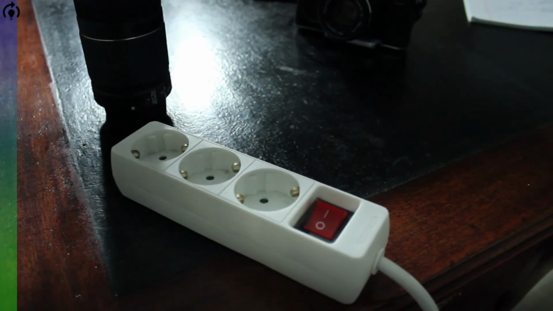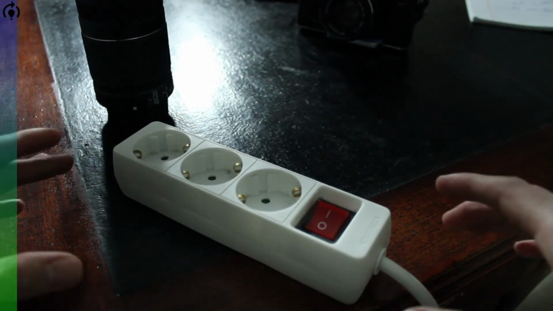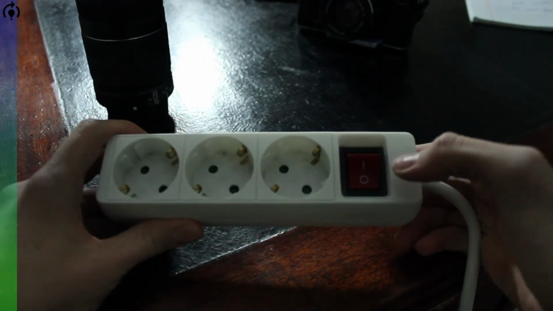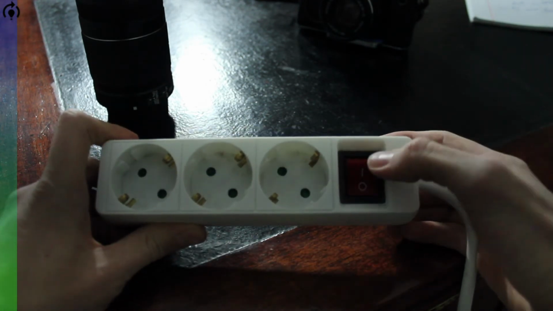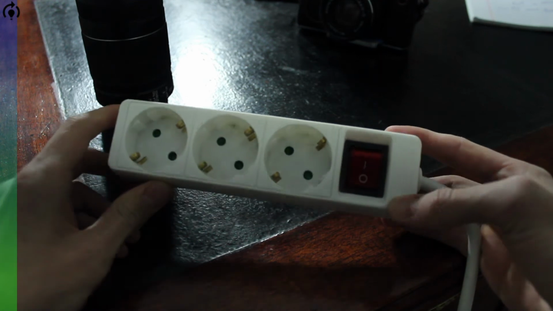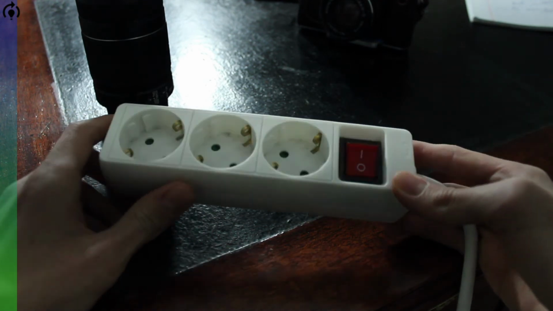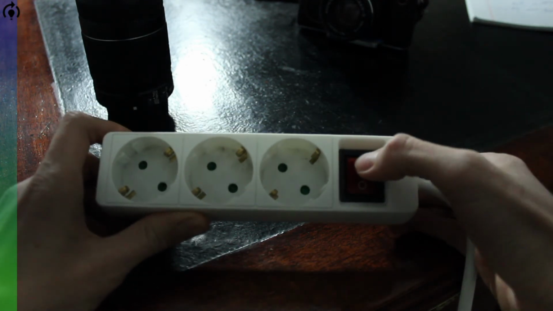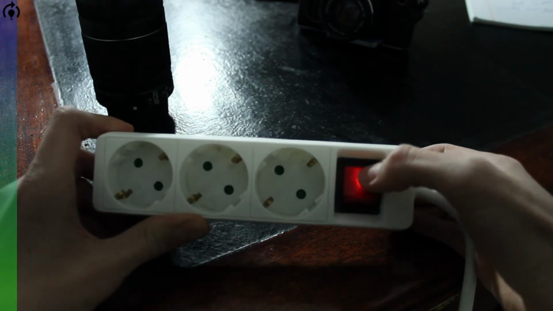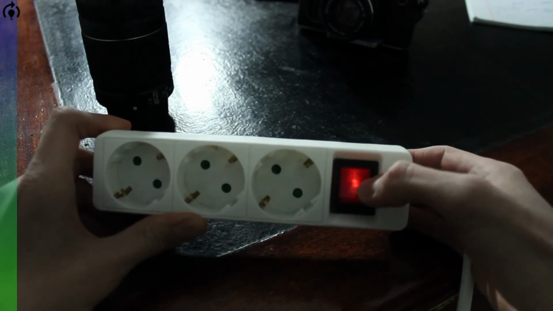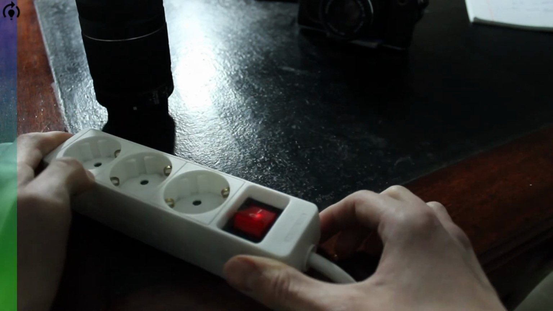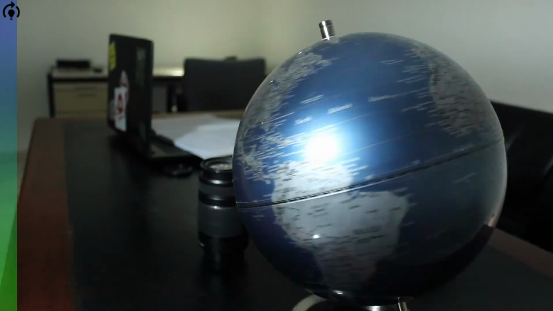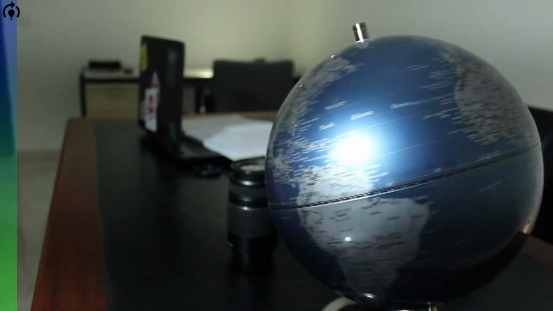Let's take this multiple socket as the next example. The socket has two main states, on and off. How does the system inform the user about its current state? Well, its state is shown with the help of this red button. Whenever we change the state of the system by pressing the button, it lights up to show the on state or turns off to show the off state. This is the feedback.